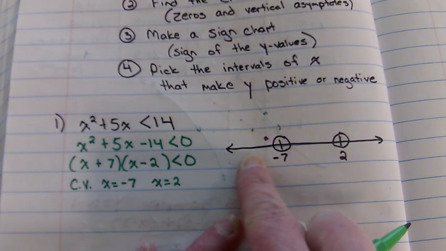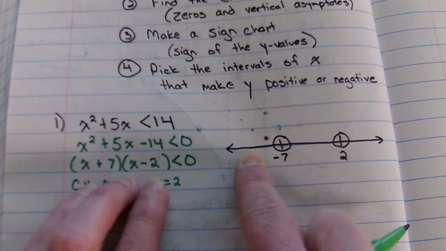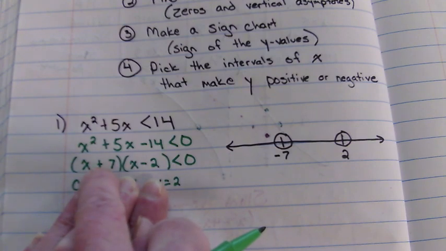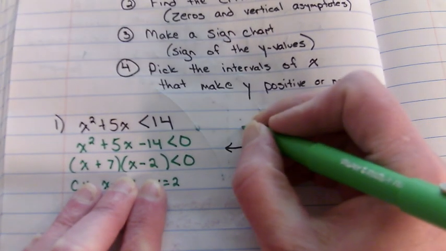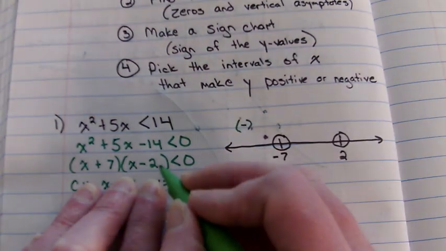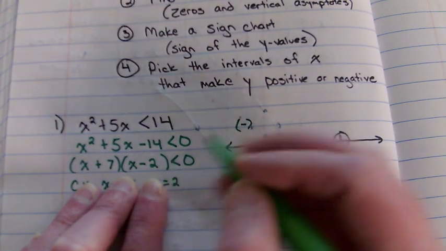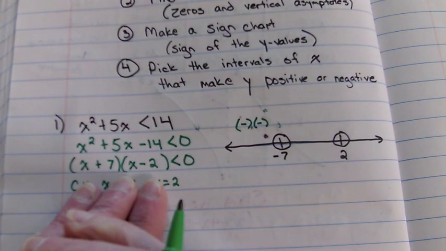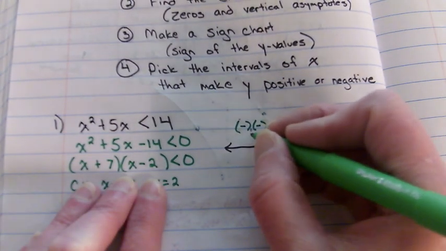I'm going to pick a number in this section. It doesn't matter what it is. Let's say I pick negative 10, and I plug it in here. I get negative 10 plus 7, that's a negative number. Then negative 10 minus 2, that's a negative number. What happens if I multiply a negative times a negative? I get a positive.